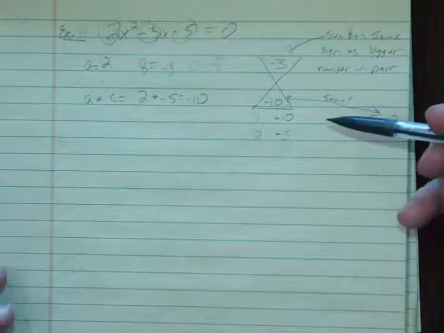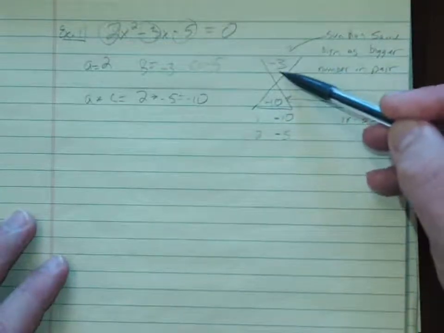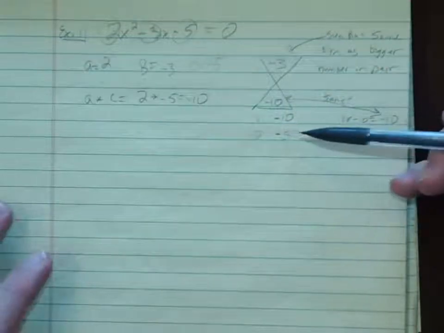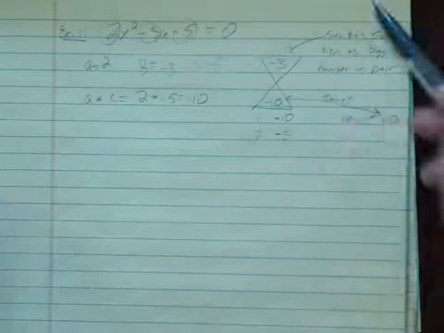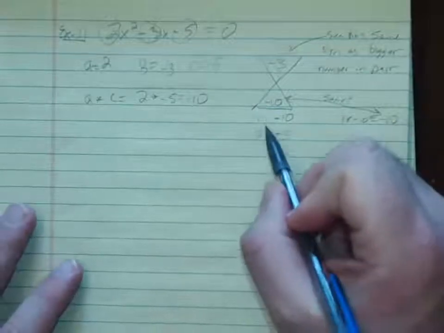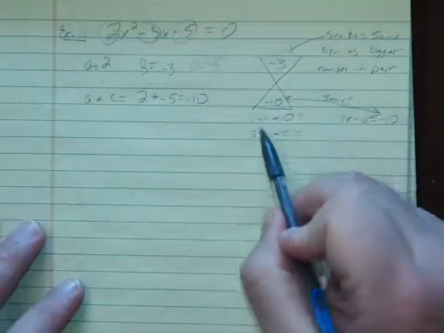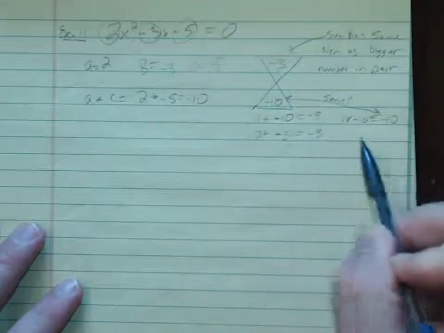So first thing with signs, change the signs in the right column to match the sign of the sum. And sometimes they will already match. Then do a check. If they're the same, you're done. If they're not the same, change the signs of the left. Next, then, we need to figure out which of these pairs adds up to negative 3. 1 plus negative 10 is negative 9. 2 plus negative 5 is negative 3.